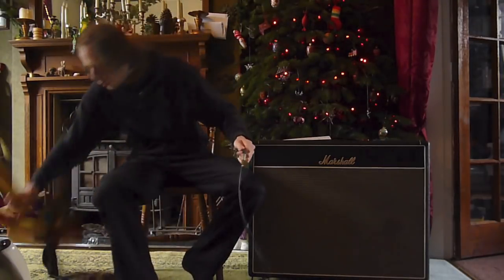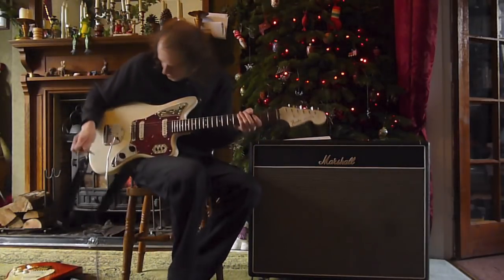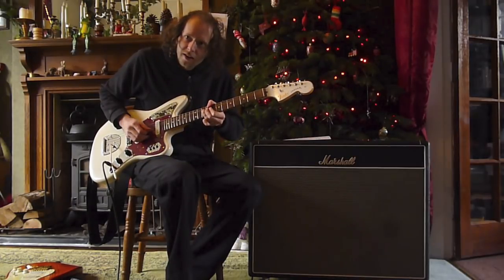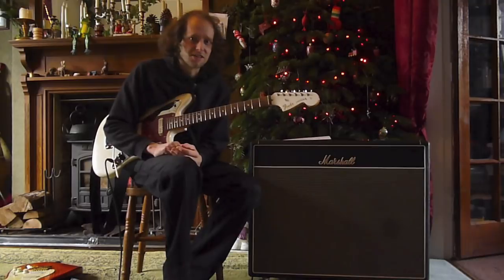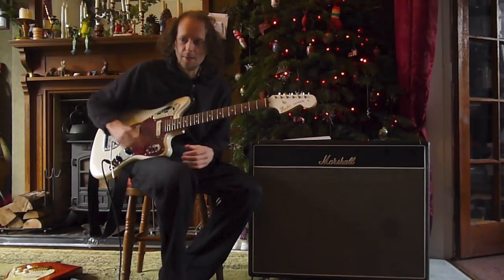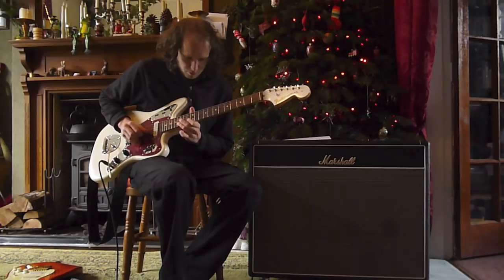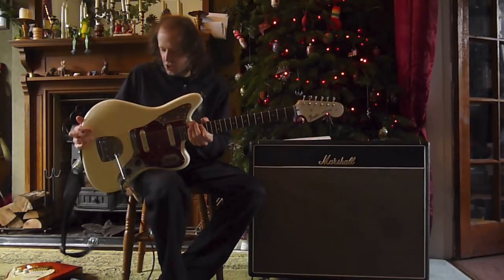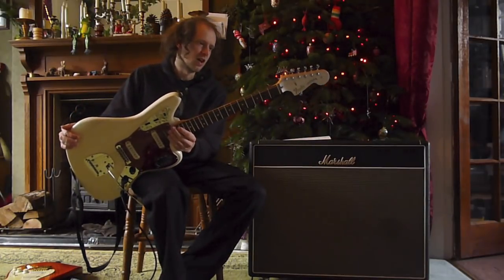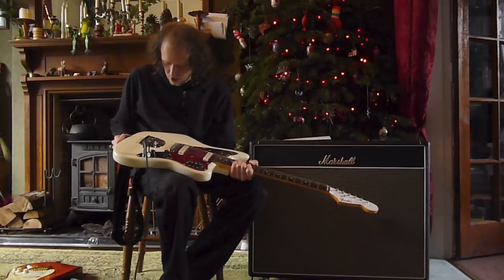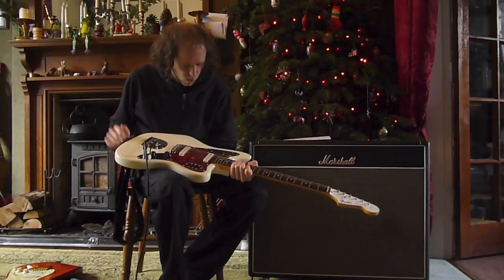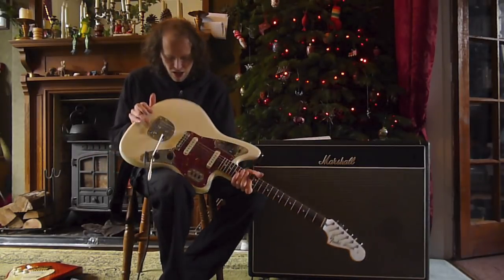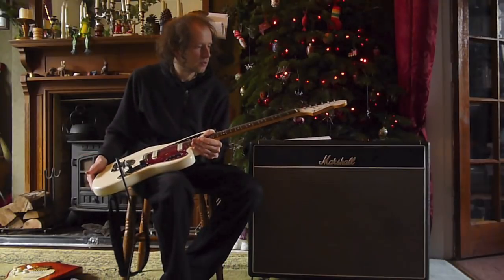Whereas, coming back to the Jag, quick impromptu comparison, everybody, with the Jag. It dies off really fast, and it's very immediate. So yeah, Jags do their own thing, and that's why I love Jaguars, because they don't sound like a Stratocaster, and they don't sound like a Telecaster. They have their own sound, which is why, if anybody ever said to me, you're not allowed to play Strats again in your life, I would just play Jaguars. I love Jaguars. I absolutely love them to pieces.